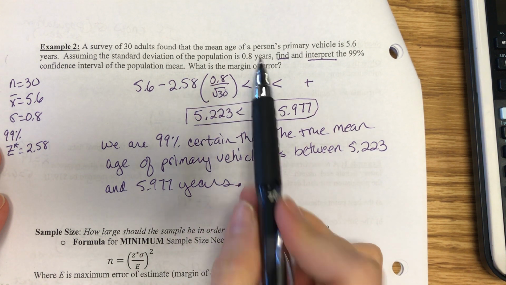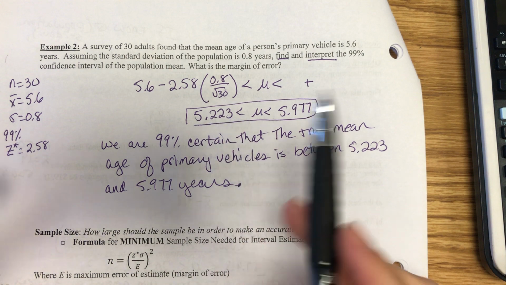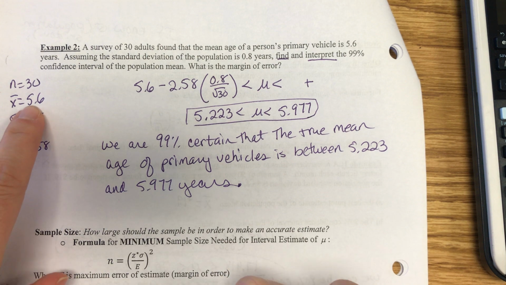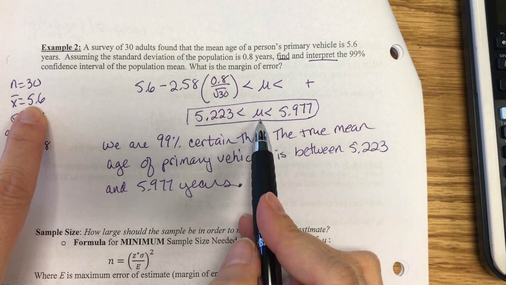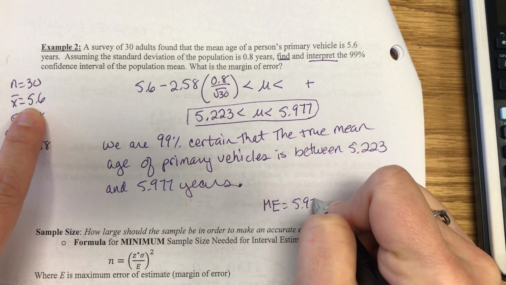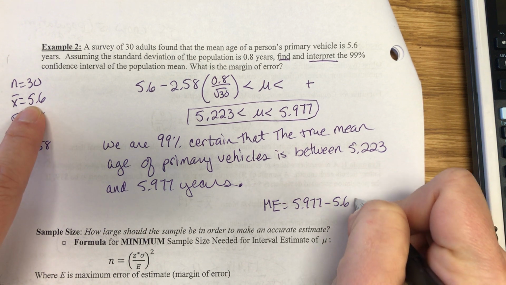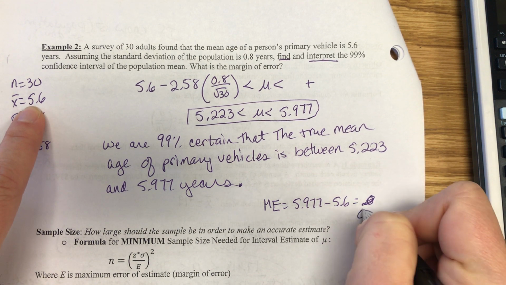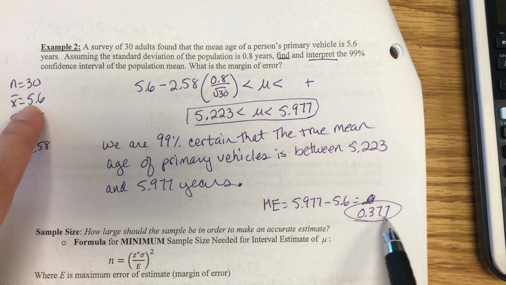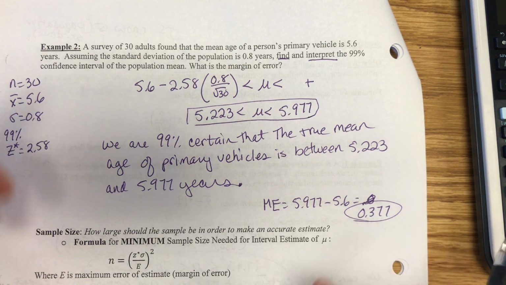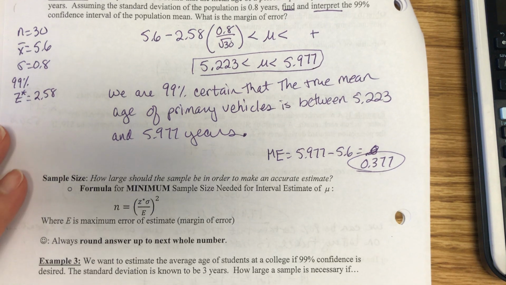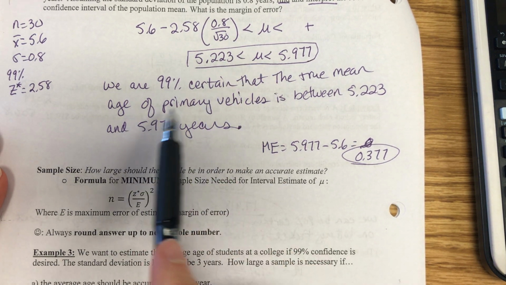Now, what we haven't done is talk about margin of error yet, which is also what this question asks. What's the margin of error? If you think about it, just like last time with proportions, p hat was right in the middle. So your x bar, your 5.6, is going to be right in the middle. So when you go to find your margin of error, take the top number and subtract your x bar. And you'll get 0.377 years. Now, this doesn't have to be less than 1, because means can be higher or lower. It just happens to be less than a year, but it could be the other way. All right, so we know how to find the interval, we know how to interpret the interval, we know how to find the margin of error.